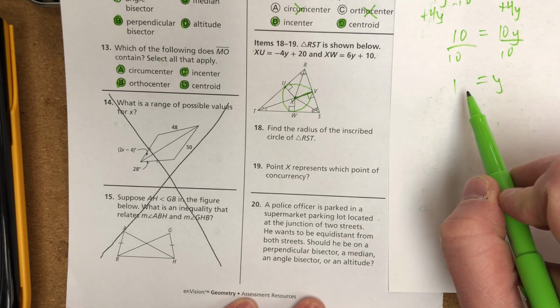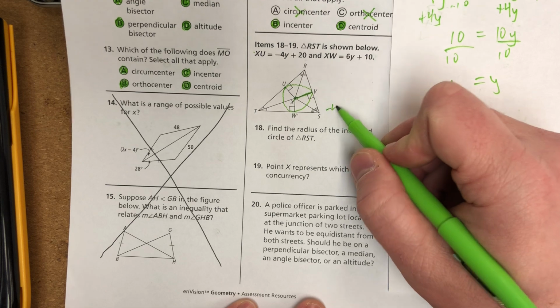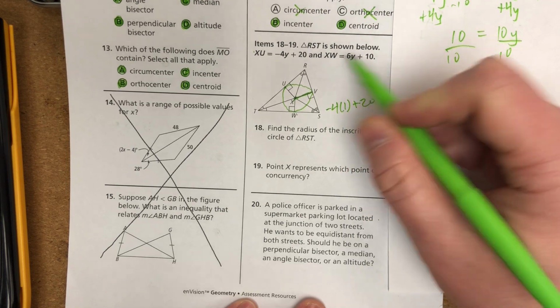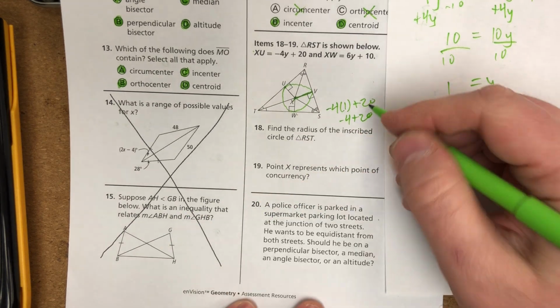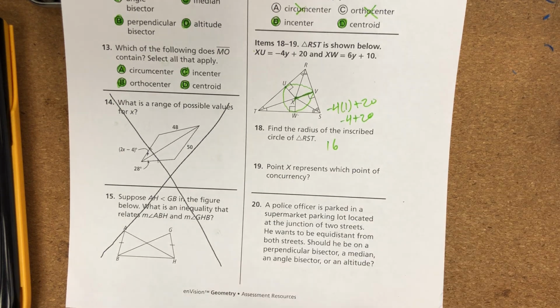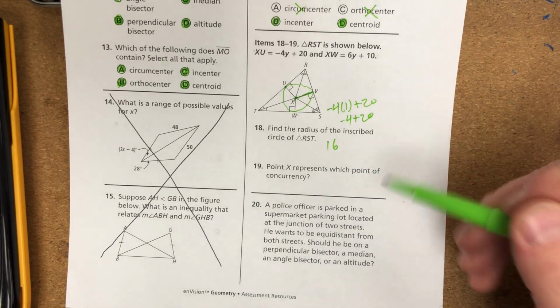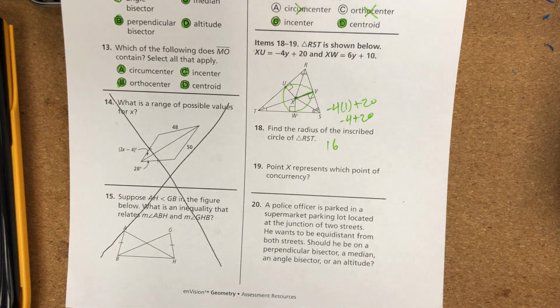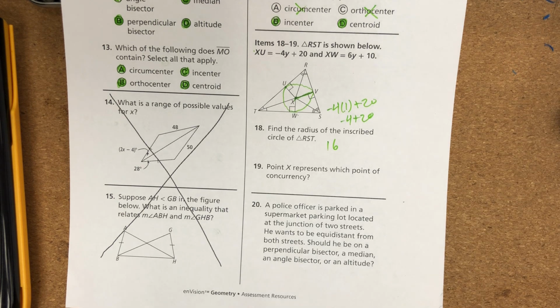So I know y is 1, but I want to know what the radius actually is. So I'll plug the 1 into that: -4 times 1 plus 20. -4 plus 20, or you can just go to your calculator, is 16. And all right. Point X is which point of concurrency? Let's see, we got our angle bisectors. Oh, so it's our incenter.